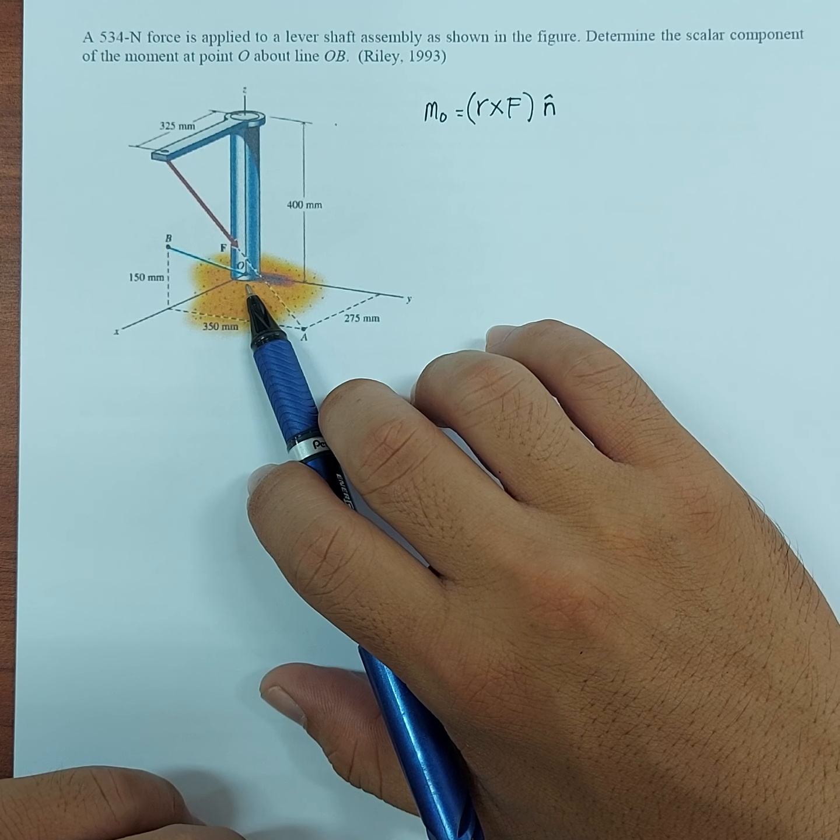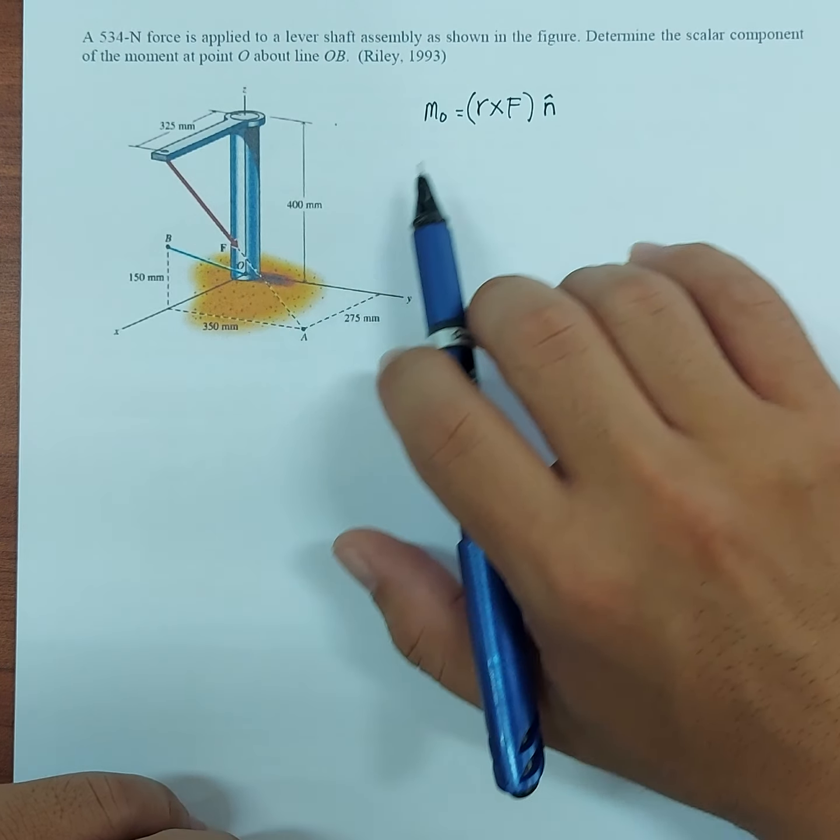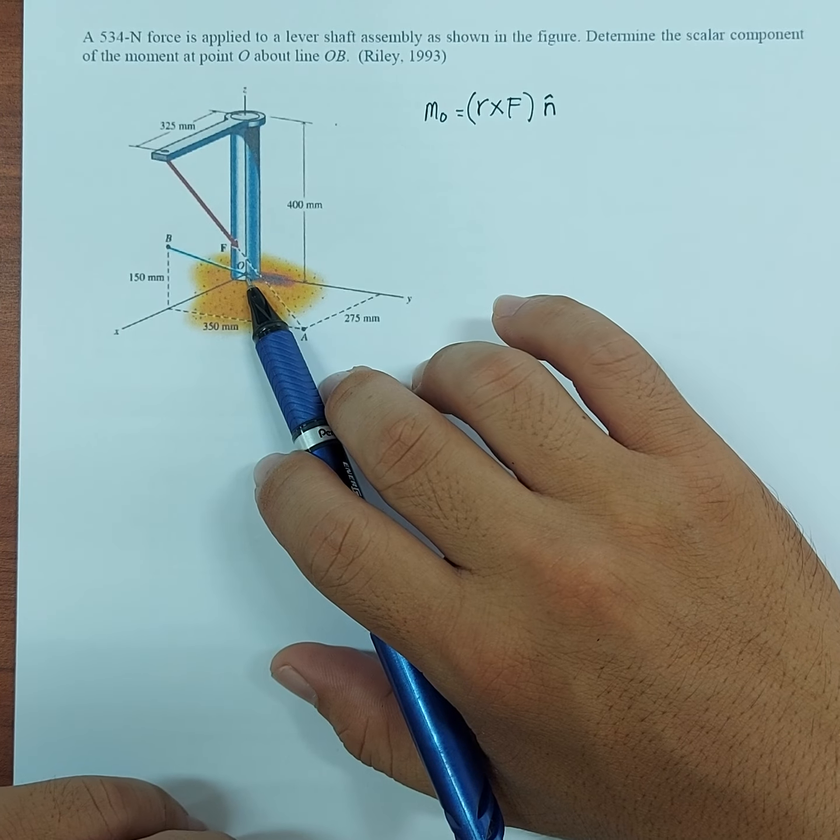So let's solve for the moment at point O first. Okay.